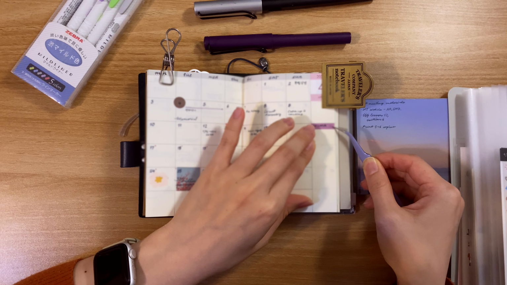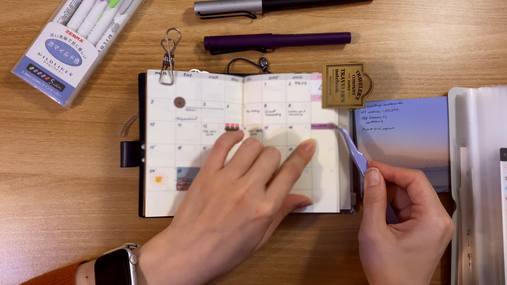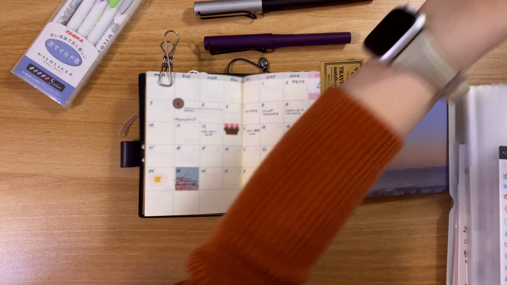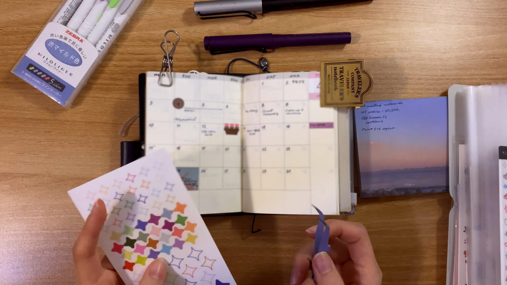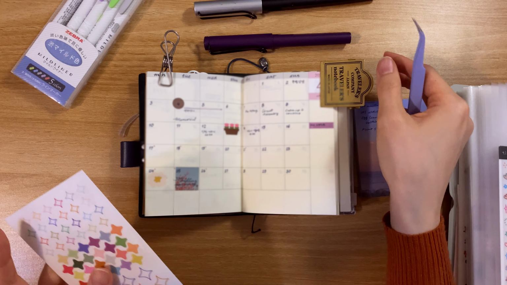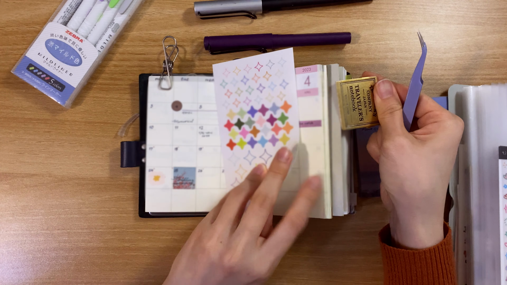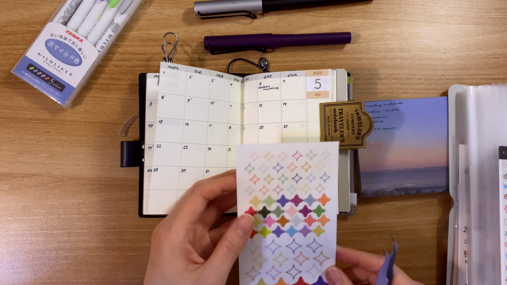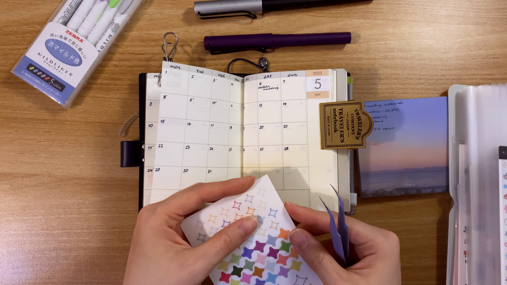I'm being a bit careful with decorating my May spread for now because it's quite far into the future, but just adding those different events there will help me to keep track of all the things that I need to do and any important dates in the future so I can plan for it and around it.